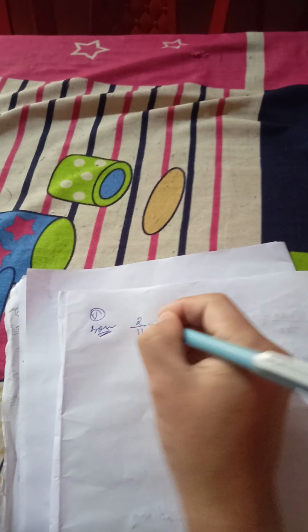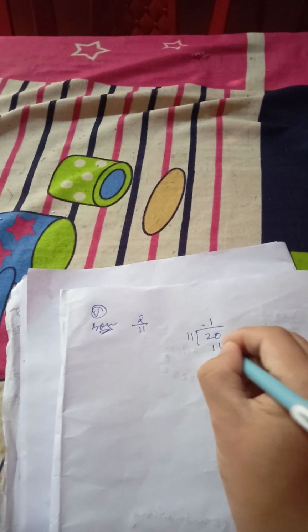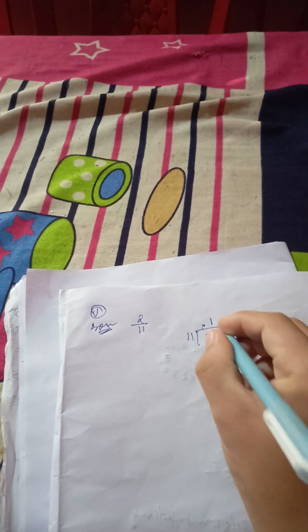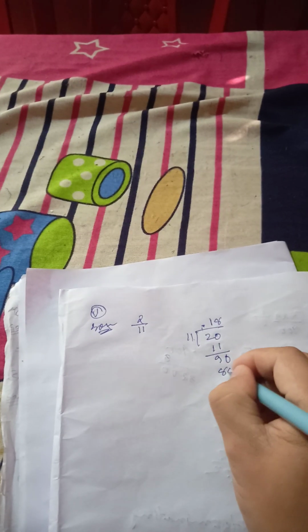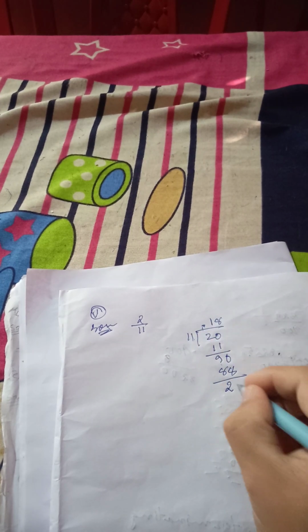Solution of question 5. So in question number 5, what do we have? That is 2 by 11. So 11 into 2. So here it is 0.1... 11 into what is 22? Okay, so here it is point, let us add zeros. 11 8s are how much? 88. So 90 minus 88 will give you 2.